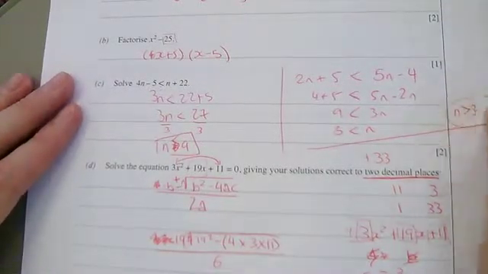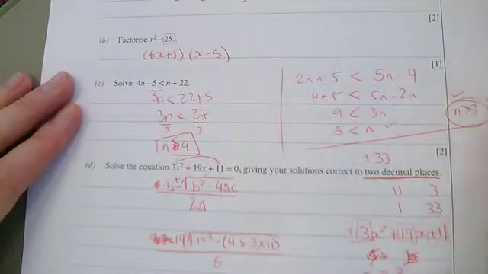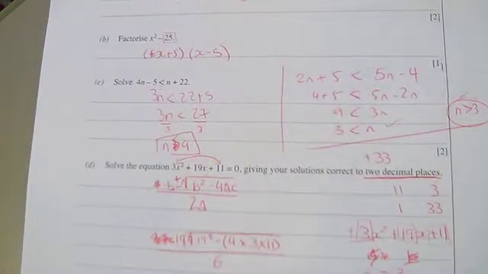Okay, but this bit here isn't needed. Those two things there are the same. You'll get the marks either way. Okay?